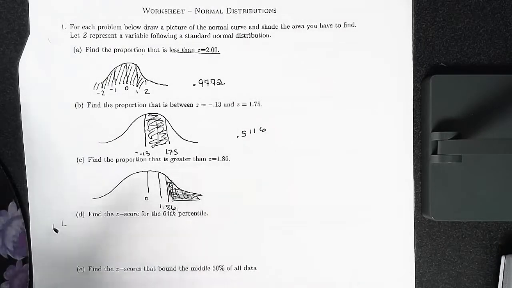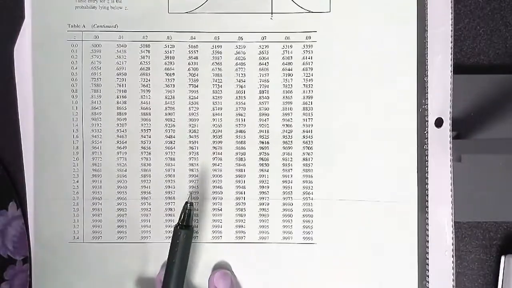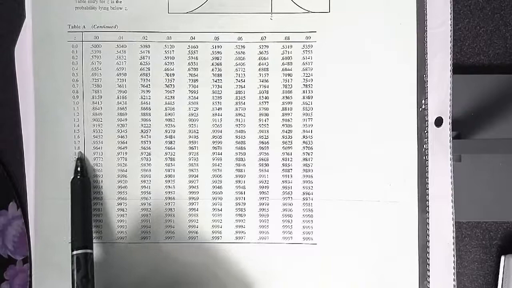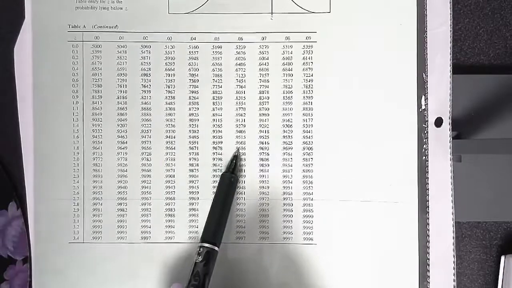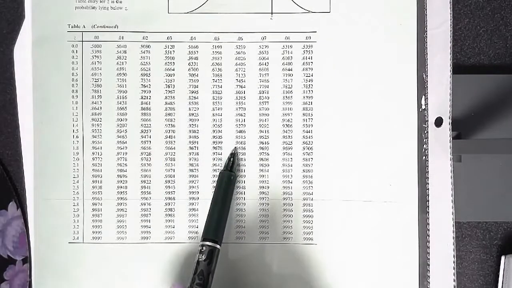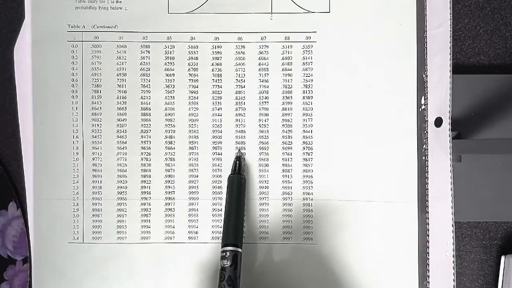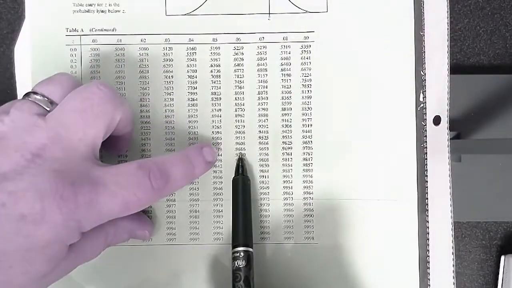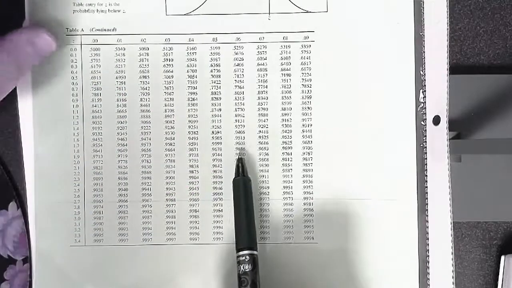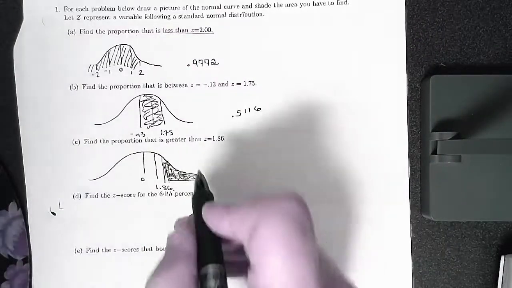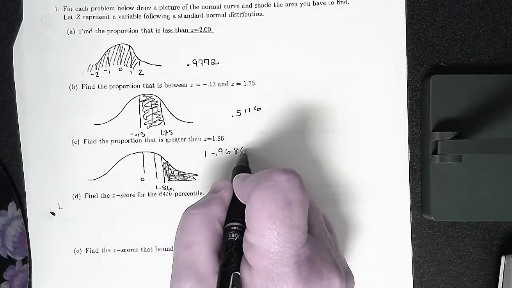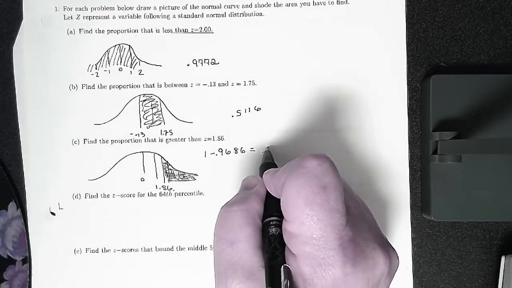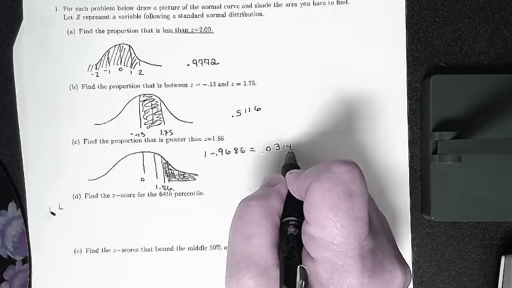So I go and find the z-score of 1.86. This is a little bit tricky. Here is 1.8, and I go 0, 1, 2, 3, 4, 5, 6, and I get 0.9686. But that is the area below. So what I have to do is do 1 minus that. So I do 1 minus 0.9686, and I get 0.0314, and that's my area.